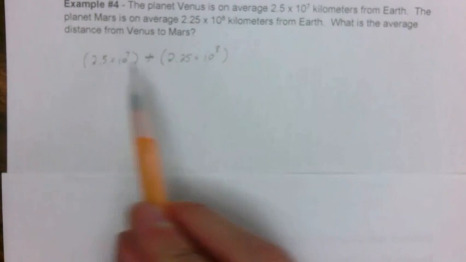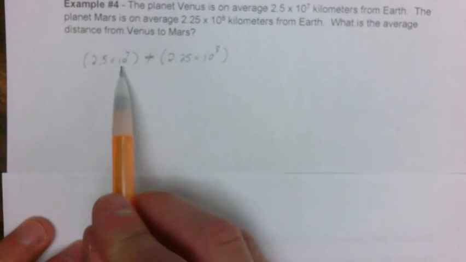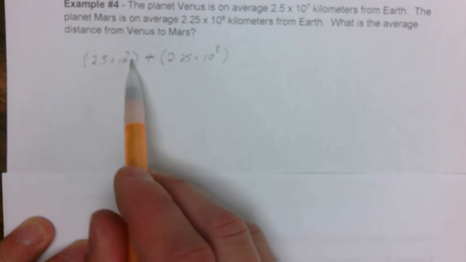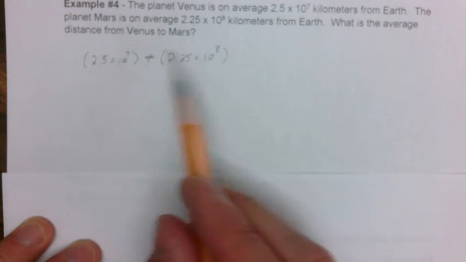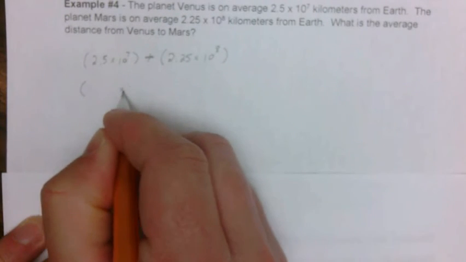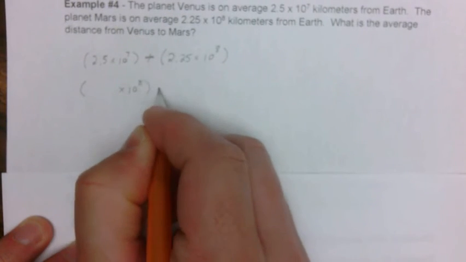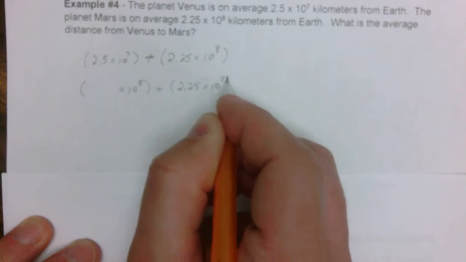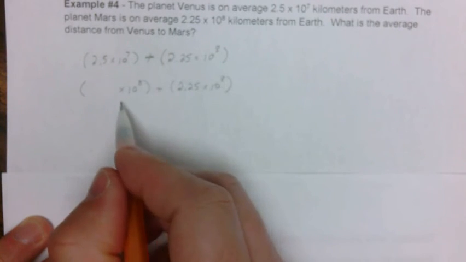I have 10 to the 7th, I have 10 to the 8th. I can't add them unless the powers of 10 are the same. So I'm going to change the smaller power of 10 into the larger power of 10. So here I'm going to have something times 10 to the 8th plus 2 and 25 hundredths times 10 to the 8th. I'm going to keep that one the same.